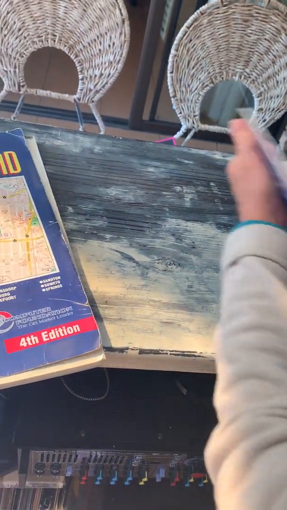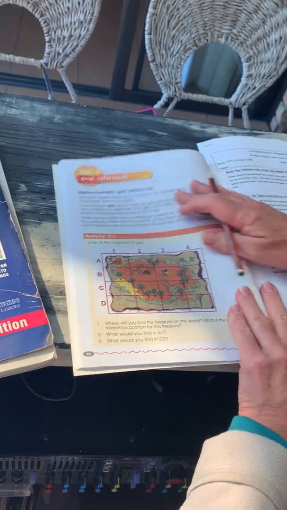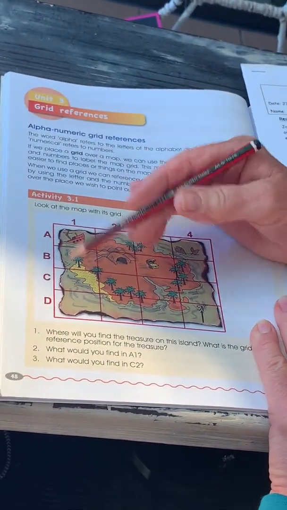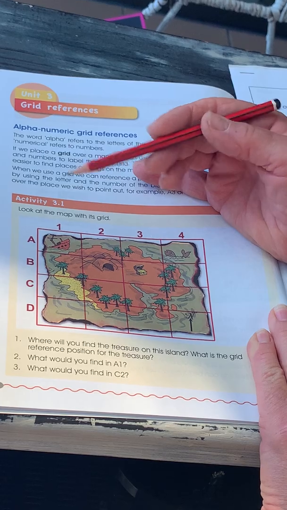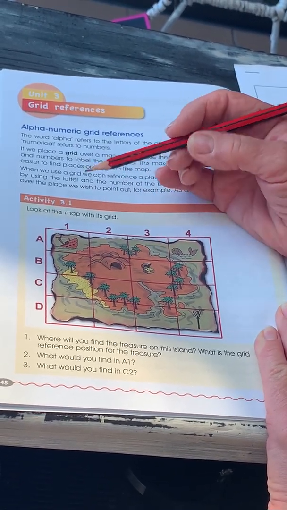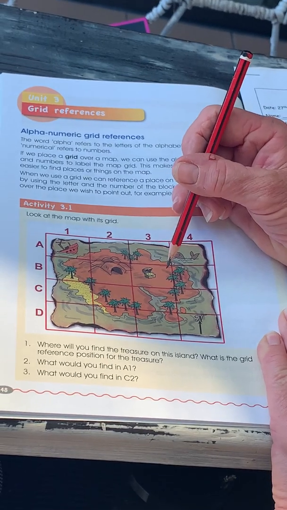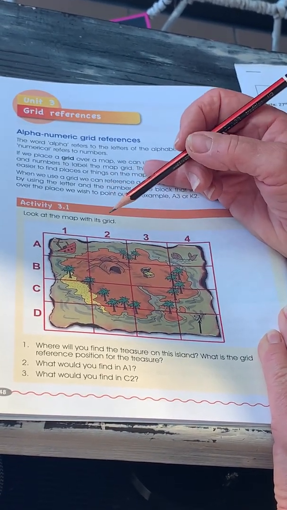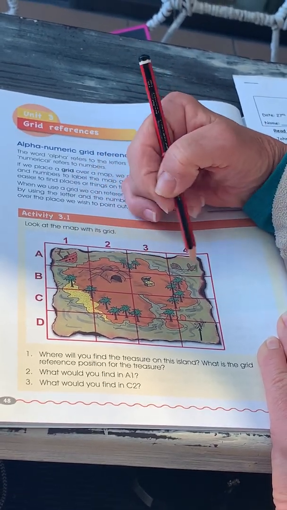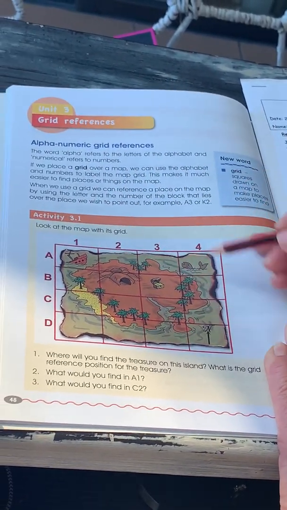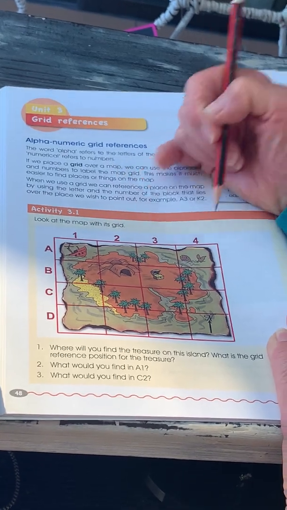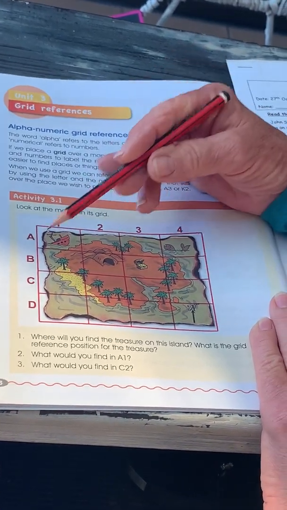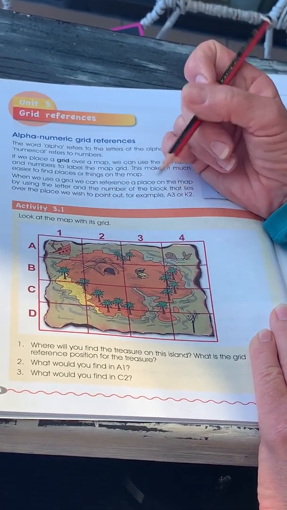Okay, so right, here's an example of a map. This map is a particular treasure that is found on an island. So it would be difficult for one pirate to tell another pirate where he hid his treasure. But if we use a grid referencing method, now grid, as you can see, are horizontal lines crossed with vertical lines. We use a letter of the alphabet down the one side and numbers along the other side. And where a number and a letter would meet would be where the treasure would be found.